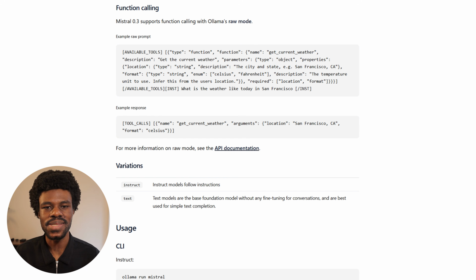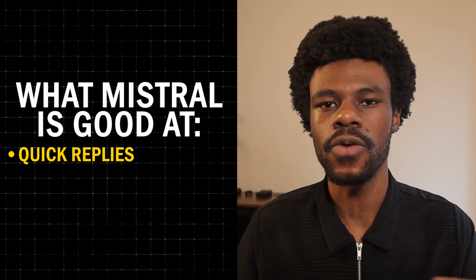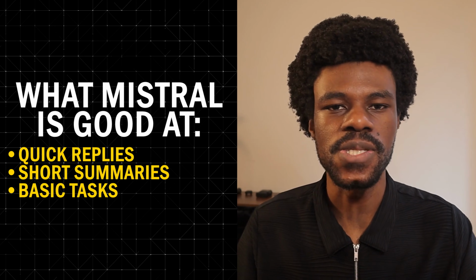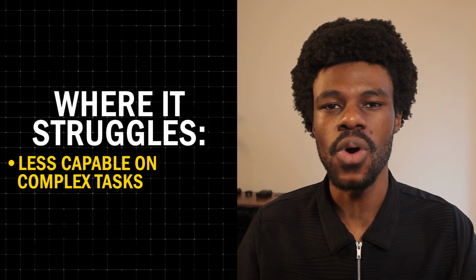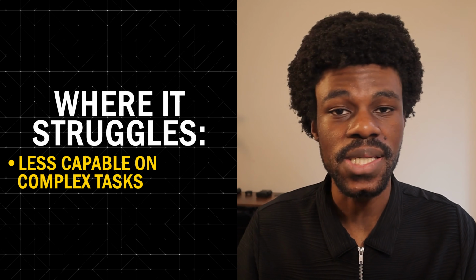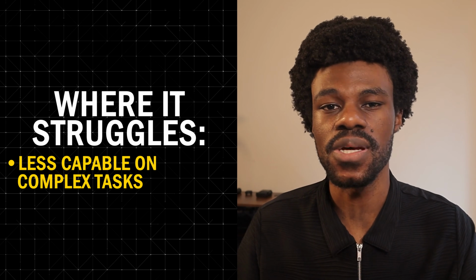If you think of Llama as the smart friend who takes a moment to think before answering, Mistral is the quick friend who gives you a decent answer literally immediately. Now, Mistral is great for anything where speed matters a lot more than depth. If you want quick replies, short summaries, simple calendar or email commands, the kind of stuff where you just need a fast, reasonable response. However, it's not as capable as Llama on harder tasks, but for the rapid fire everyday stuff, it's actually better because it doesn't keep you waiting.